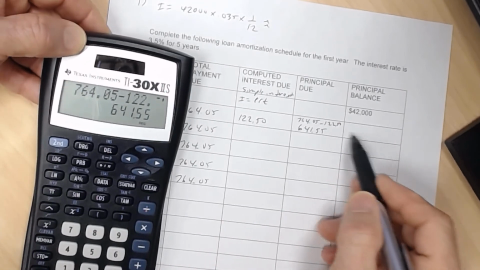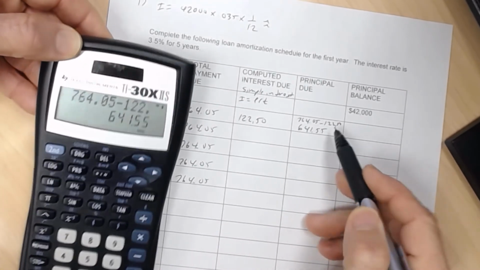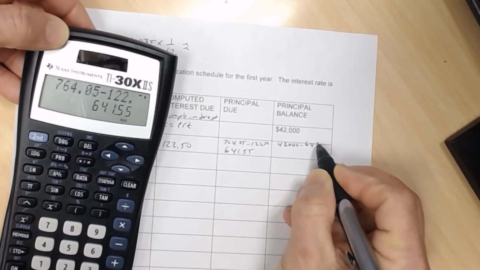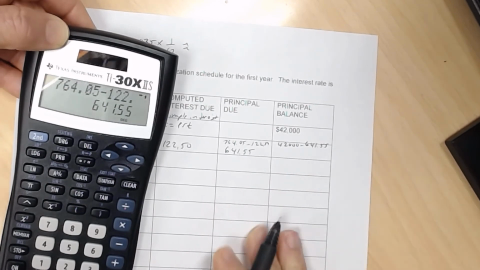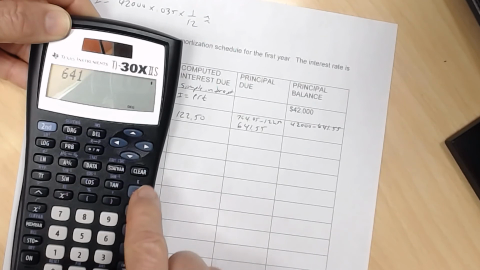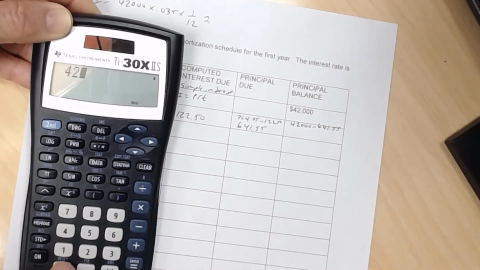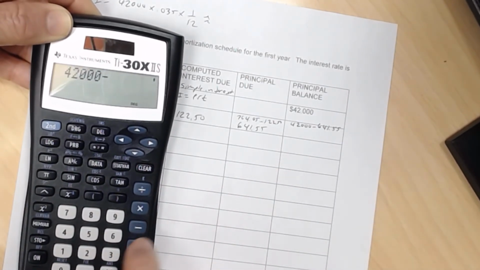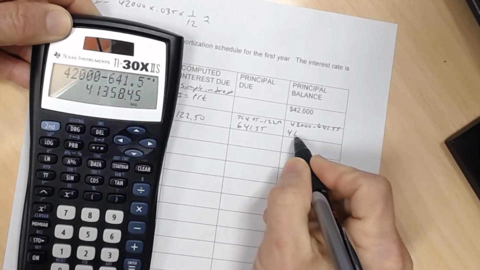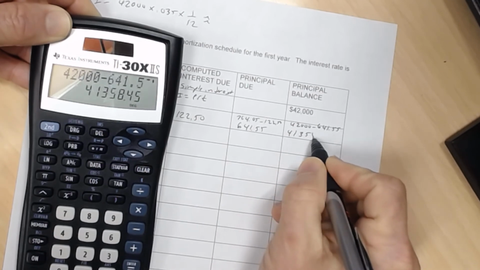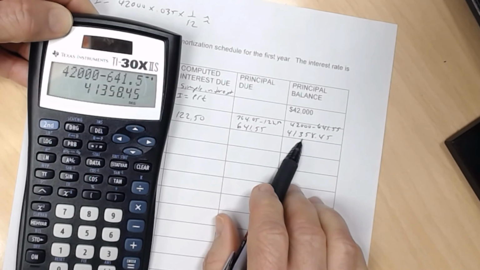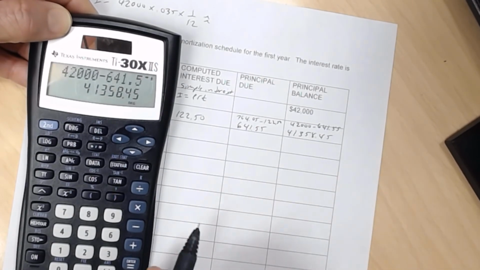To find this part now, I take this and subtract this. That's 42,000 minus $641.55, and that goes here. 42,000 minus 641.55 equals $41,358.45. So that's how much you now owe. If you win the lottery and want to pay it off, this is what you would have to pay off.